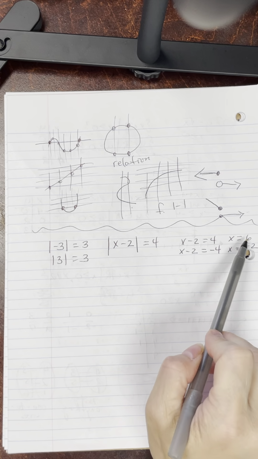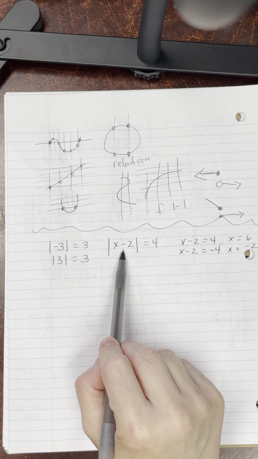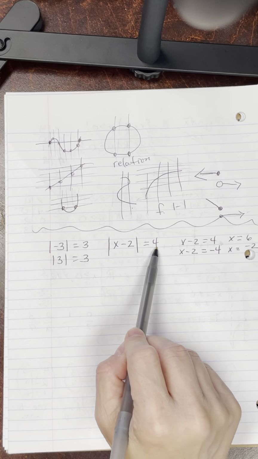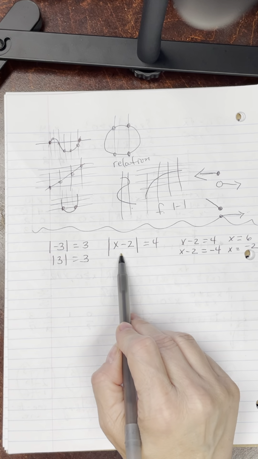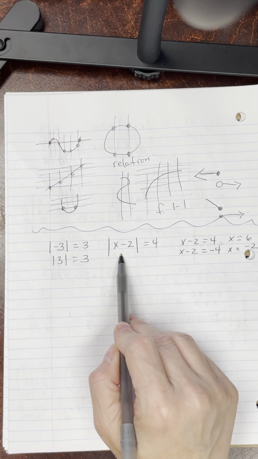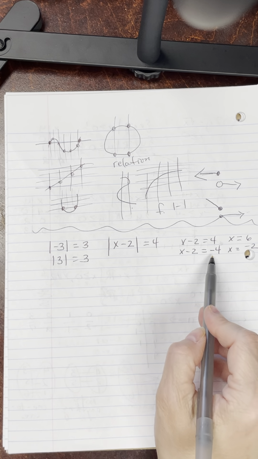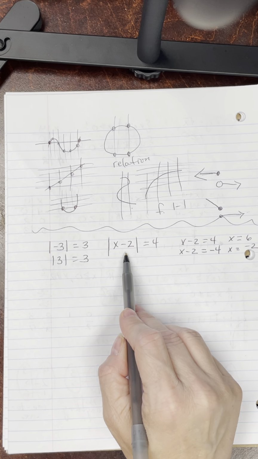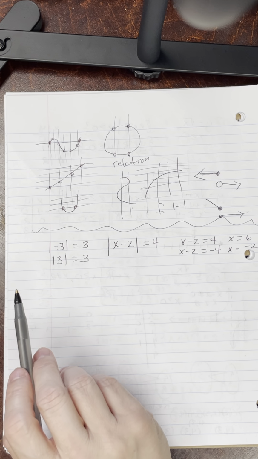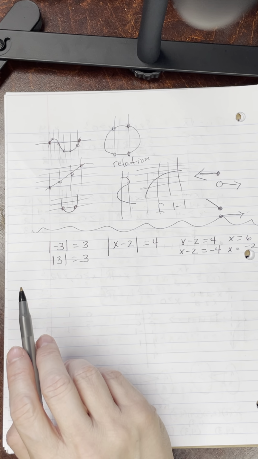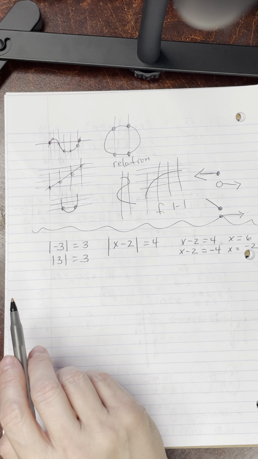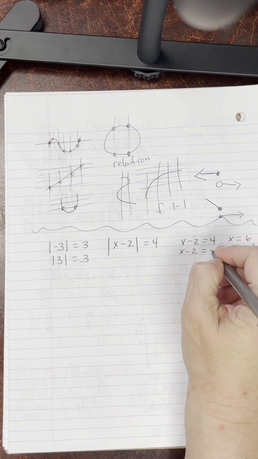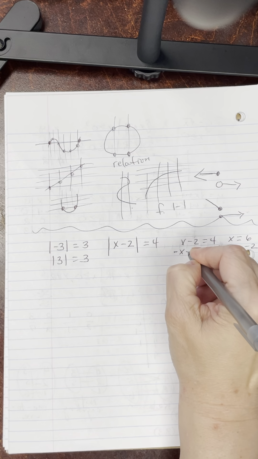Well, let's try it. 6 minus 2 is 4. The absolute value of 4, 4. -2 minus 2. Just a second, did I make a boo-boo here? I might have, because that came out 0. 0 is not 4. No, I did this backwards. I should change this one.